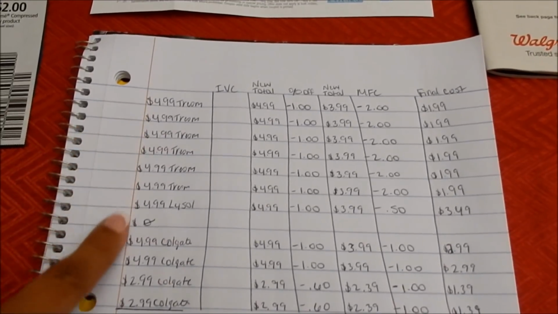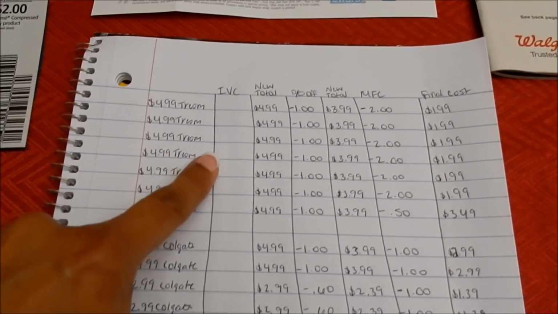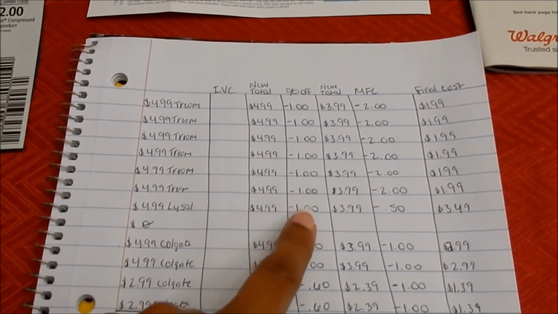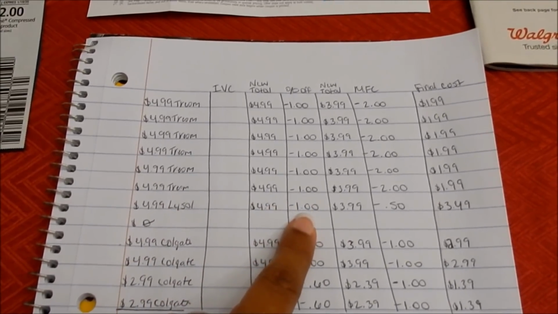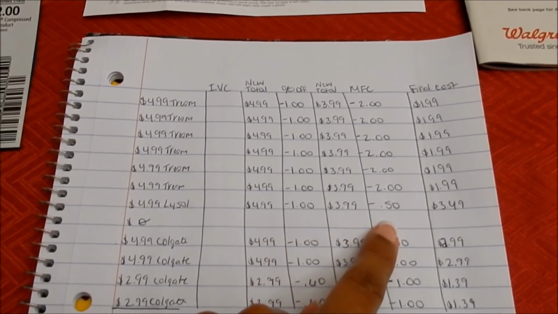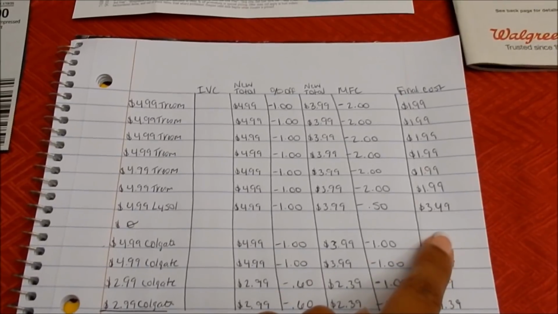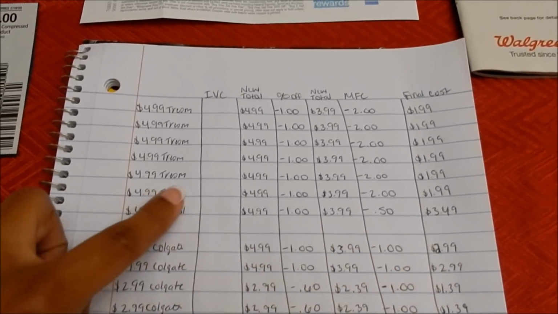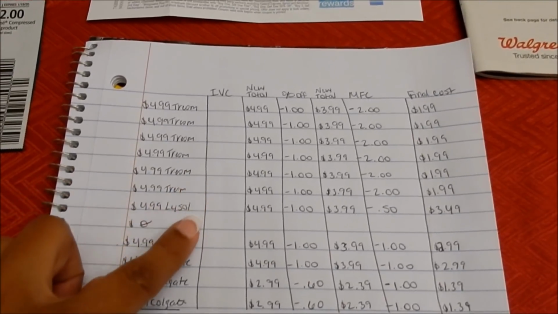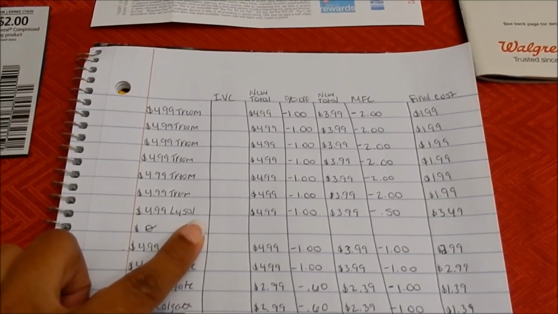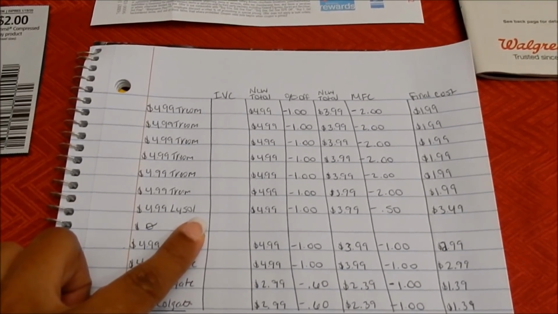The cost of the item minus IVC, new subtotal, minus your percentage off coupon, new subtotal, minus the manufacturer coupons, final cost for the product, okay? This is how the formula goes. So your IVC coupons will apply before your percentage coupon and before manufacturer coupons, okay?